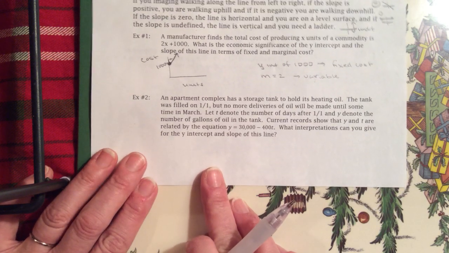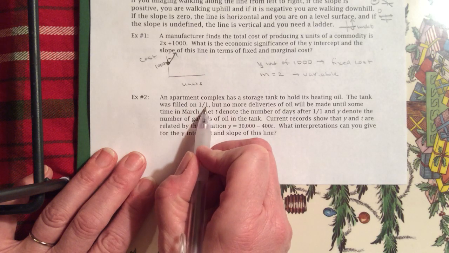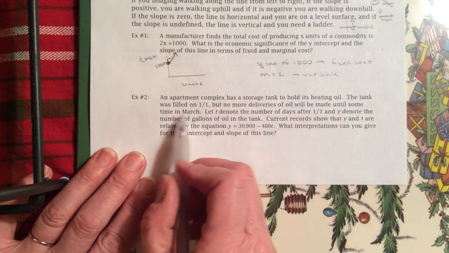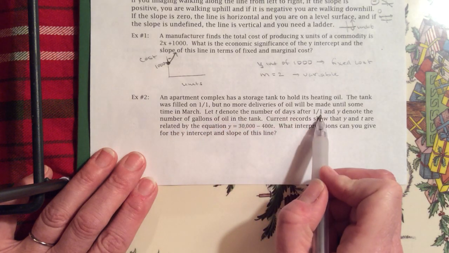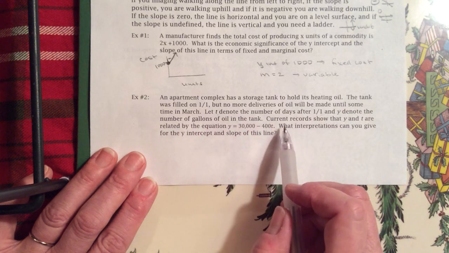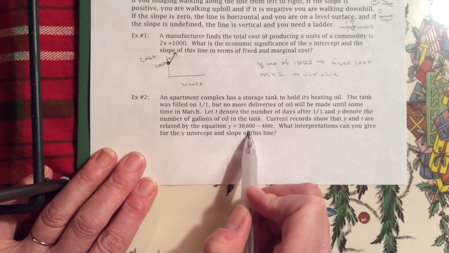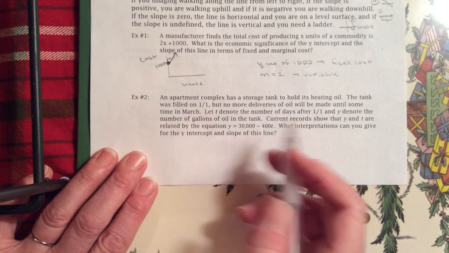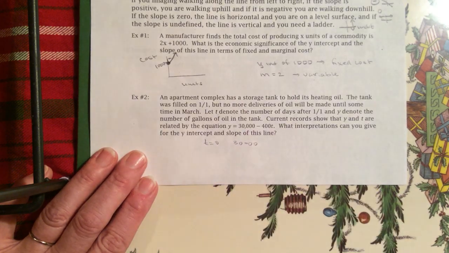Example number 2, if we have an apartment complex with a storage tank that's holding heating oil, if the tank was filled on January 1st and no more deliveries of oil will be made until sometime in March, if t denotes the number of days after January 1st and y denotes the number of gallons of oil in the tank, current records showing that y and t are related by this equation would mean that when t is 0, there were 30,000 gallons in the tank.